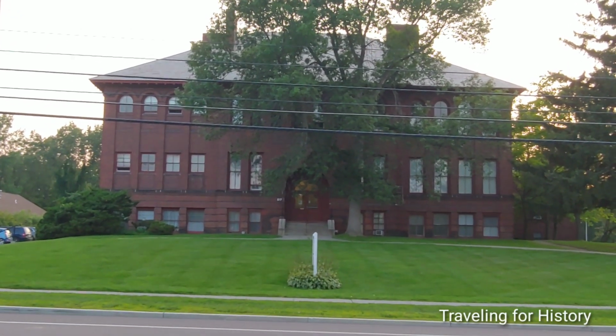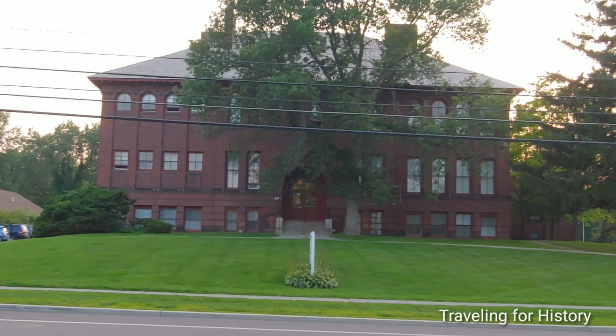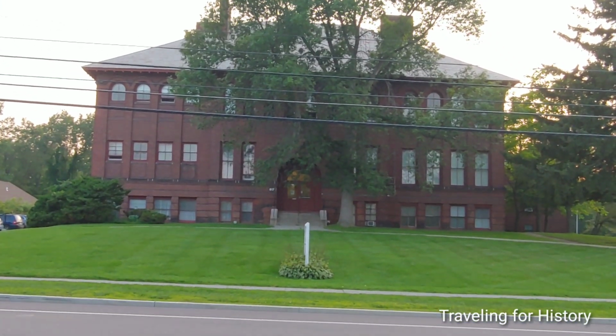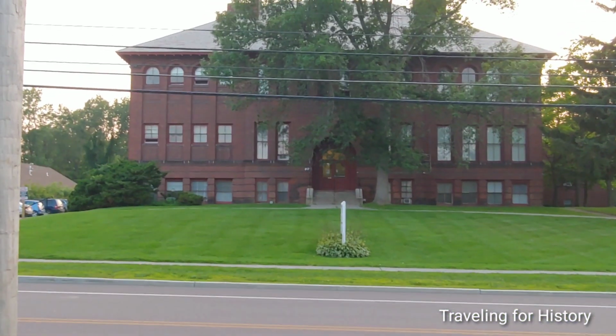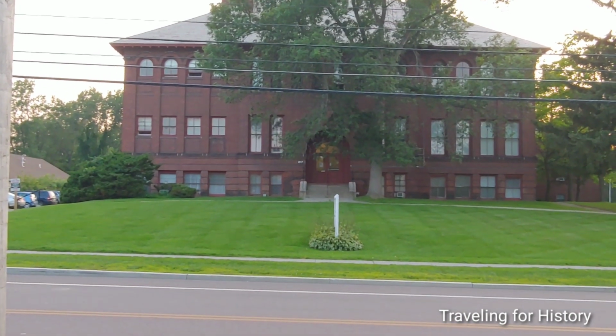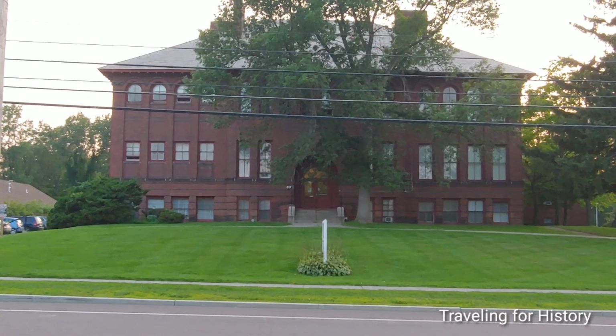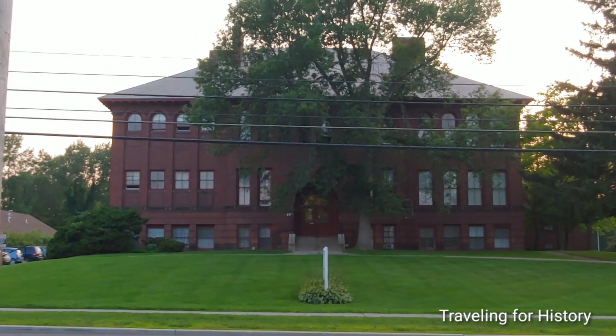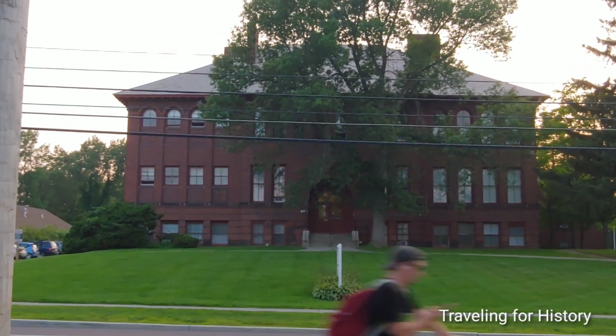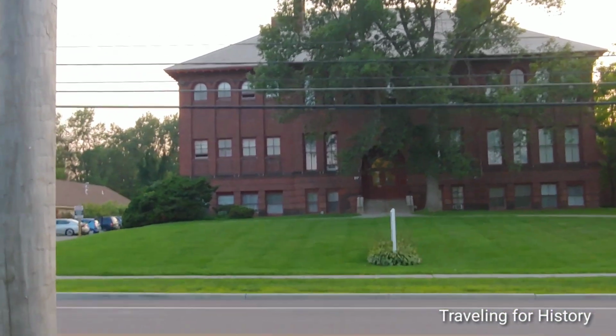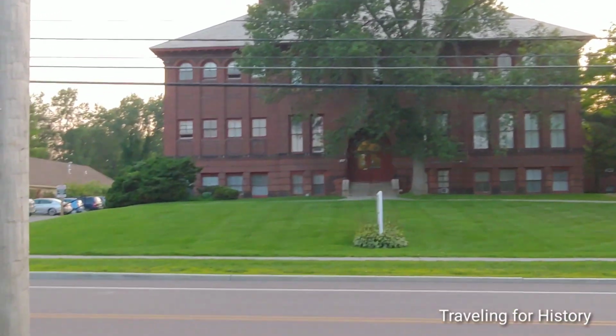The neighborhood it served had, in the 1890s, seen significant growth due to the construction of a textile mill. It served the city through 1968 and has since been converted to apartments, with an addition added onto the rear. Now I'm going to do a little bit of walking so we can see perhaps a little bit more of this building.